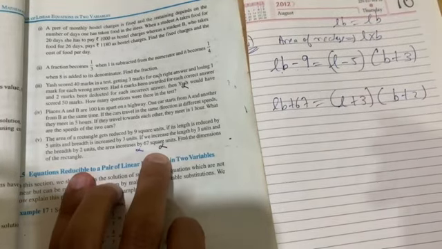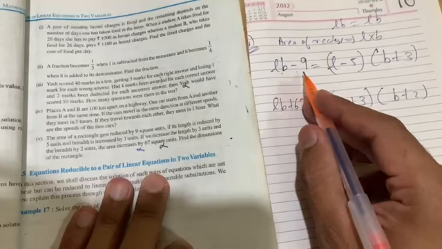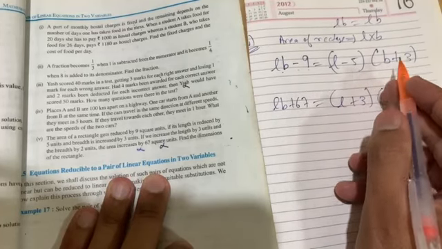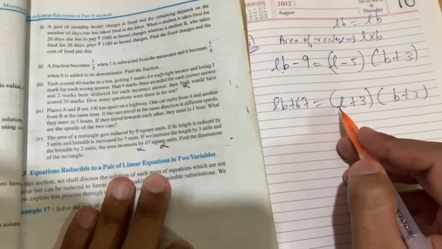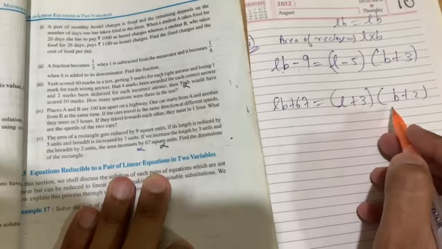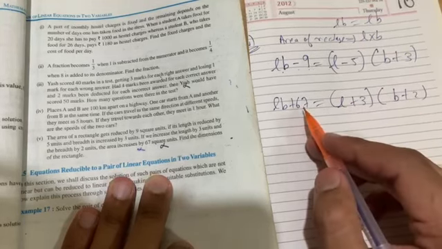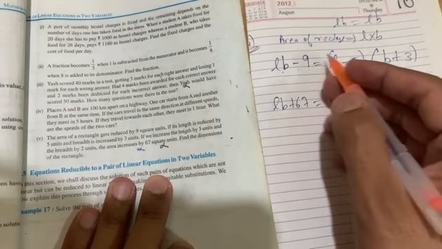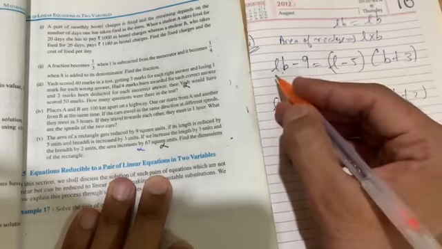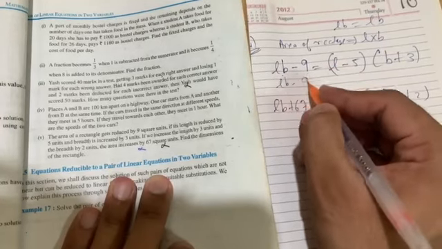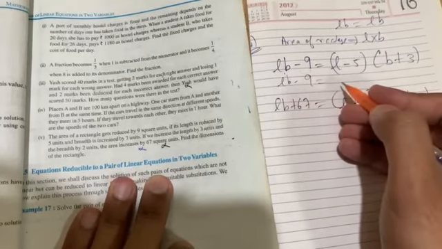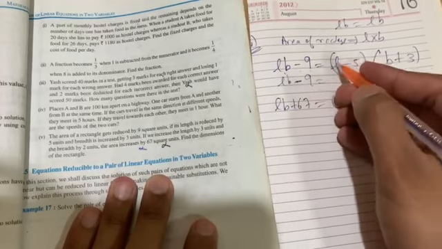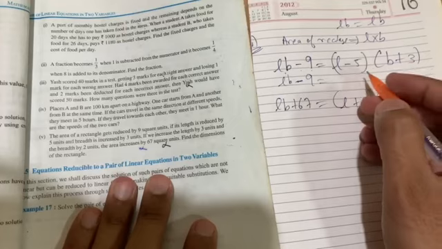So this is the required equation. Area decreased by 9 if length is decreased by 5 and breadth is increased by 3. The second case says if the length is increased by 3 and breadth also increased by 2, then the area will increase by 67. What you will do? Open the bracket, solve it. LB minus 9, multiply this. LB and LB will get cut, so you will get the equation in terms of L and B.